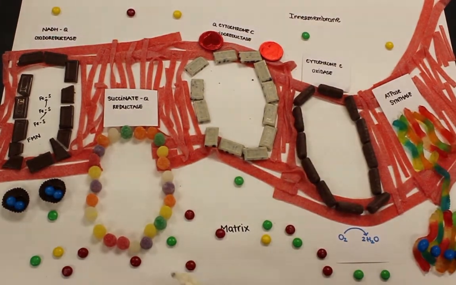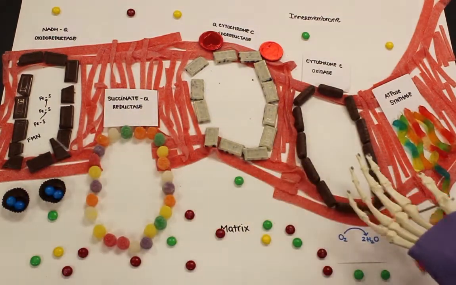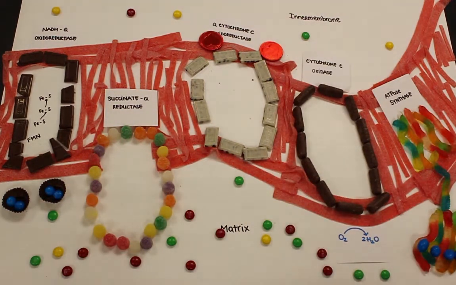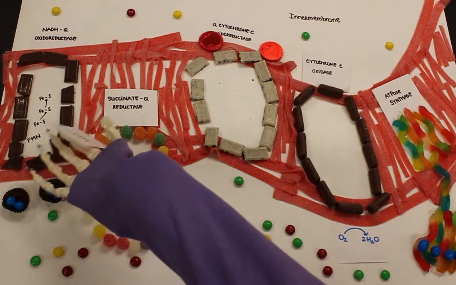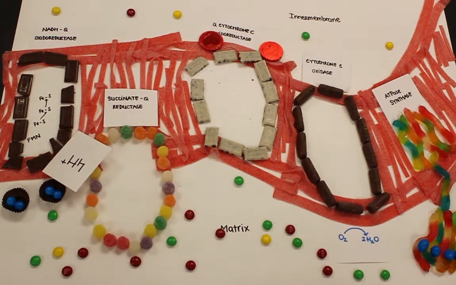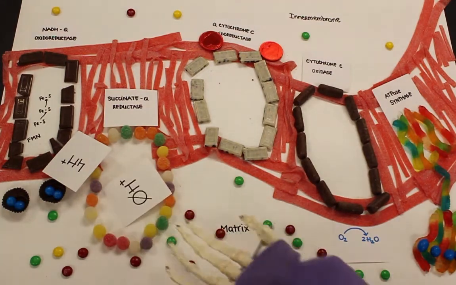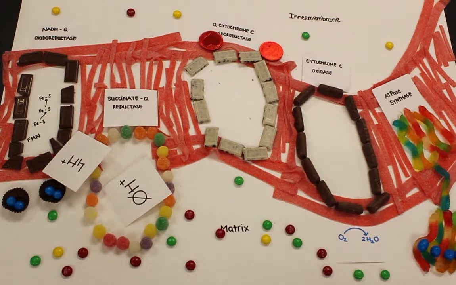Also, how electrons move through the chain, and the number of protons pumped by each complex. Complex 1 pumps 4 protons. Complex 2 pumps 0 protons. Complex 3 pumps 4 protons. And complex 4 pumps 4 protons.